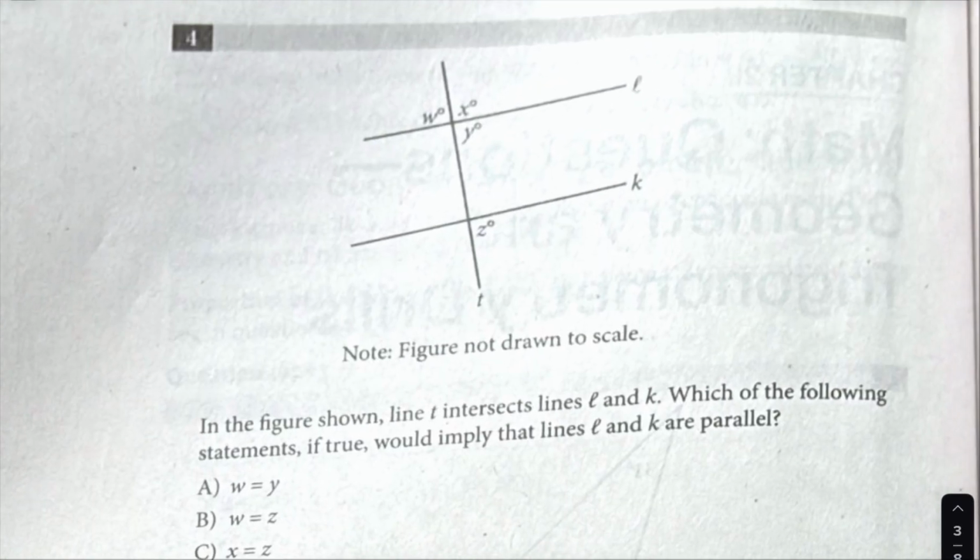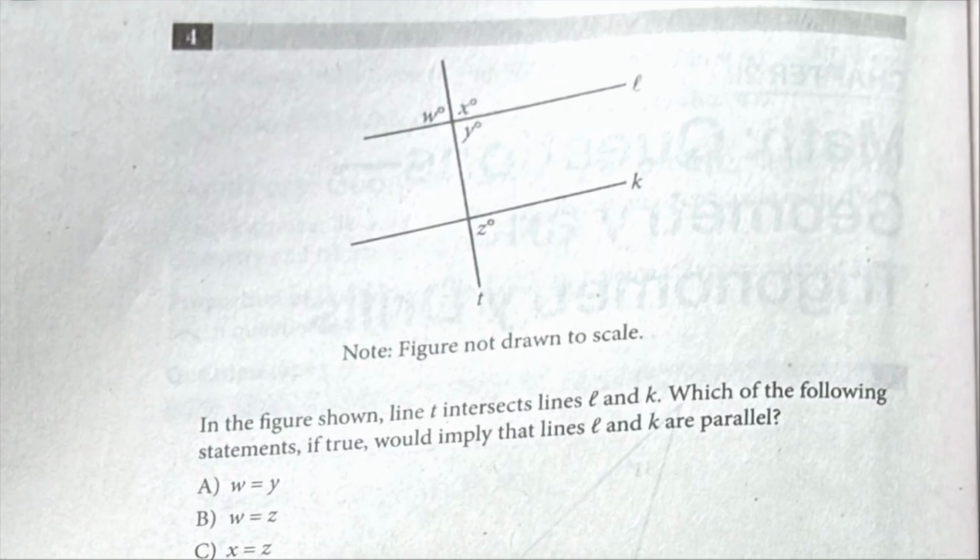Let's take a look at number 4. It says, in the figure shown, lines T intersects lines L and K. Which of the following statements, if true, would imply that lines L and K are parallel? Well, if this is a transversal and these two lines are parallel, X and Z would be supplementary. Those are same side exterior.